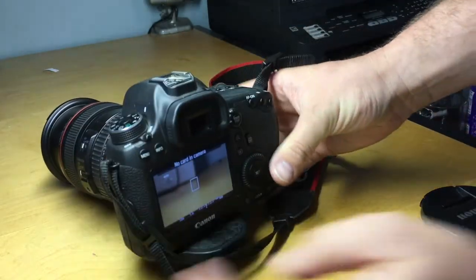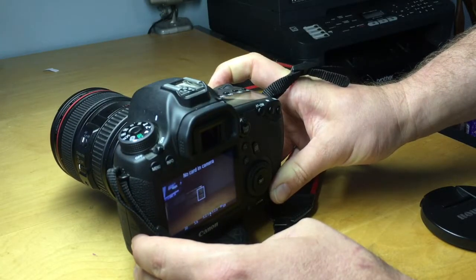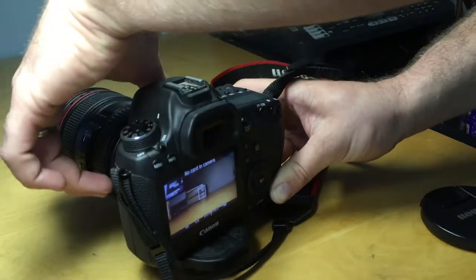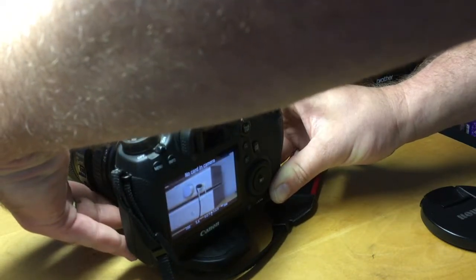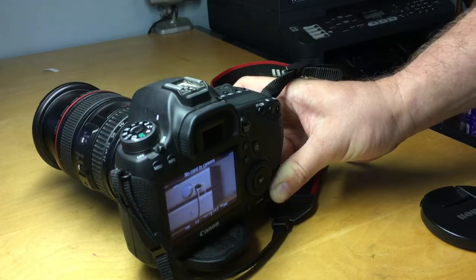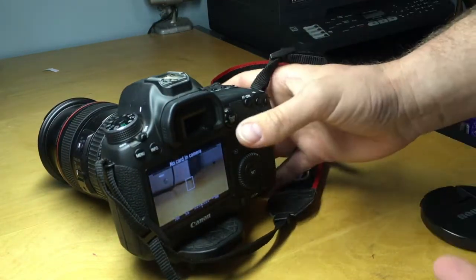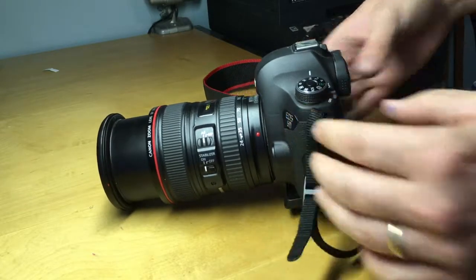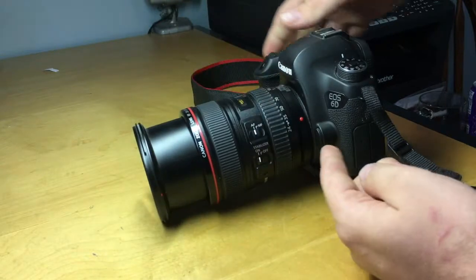Yeah, well, you can see right there a little image. This is the image of my desk at 24 millimeters, and then I'm going to zoom in, and that's the image at 105 millimeters. So that's called optical zoom. Optical zoom, it's very complicated, but it has to do with how this lens was made.